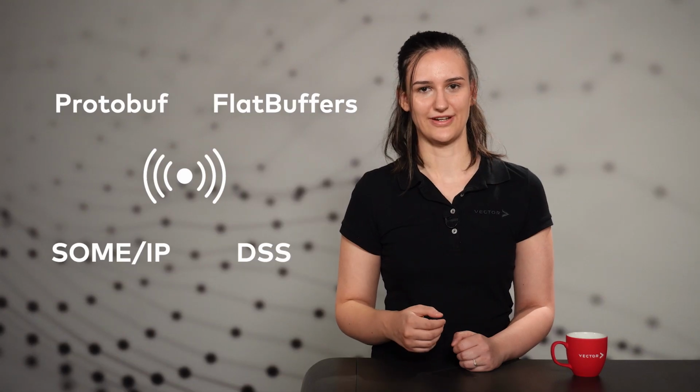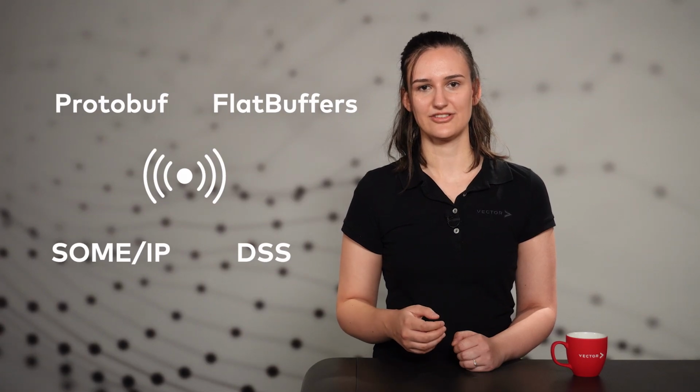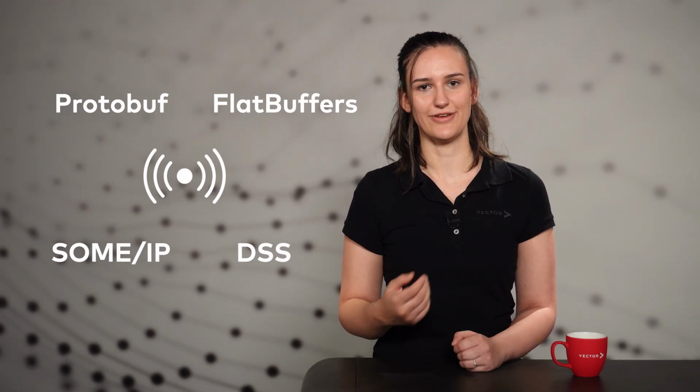A sensor can provide data in different formats, such as protobuf, CDR used in DDS, flat buffers, or structured data from some IP messages, which are supported by the GFX configuration. When the sensor detects a defined object or structured data types, a corresponding GFX object can be created directly from them. You ask yourself which sensor types are already supported in CANape? Have a look at our website linked in the description to find out.